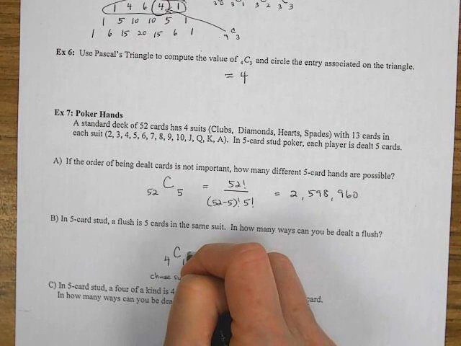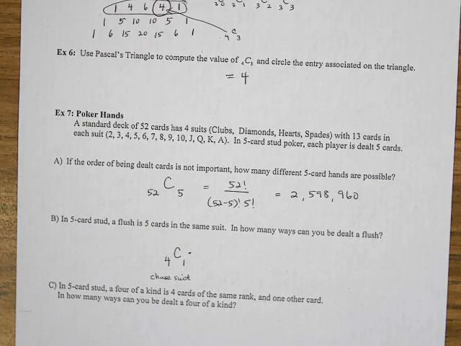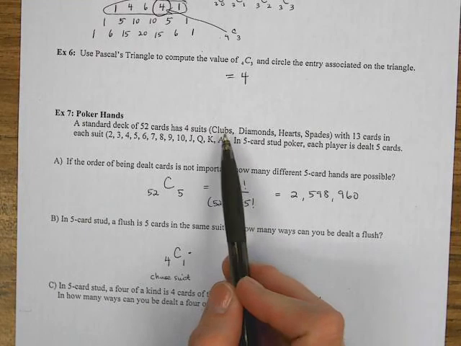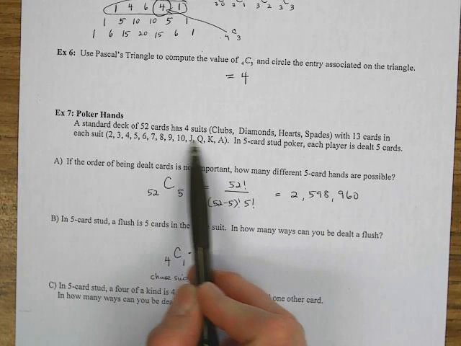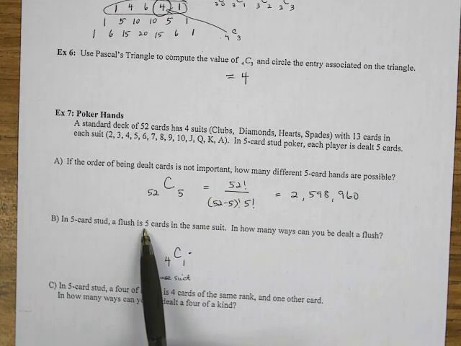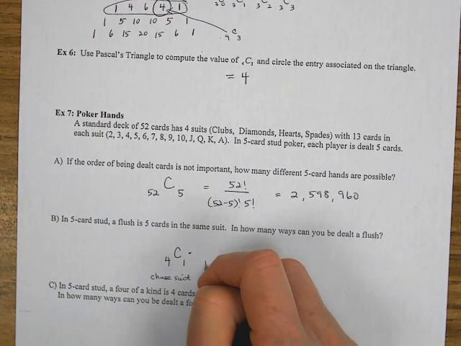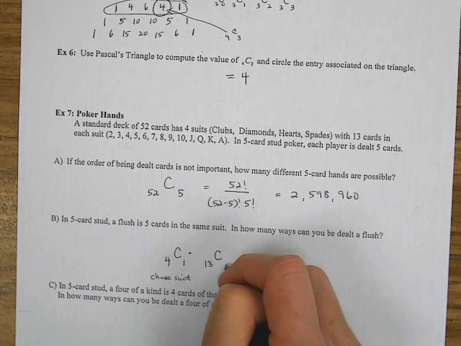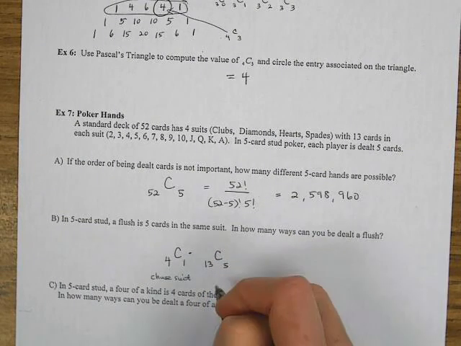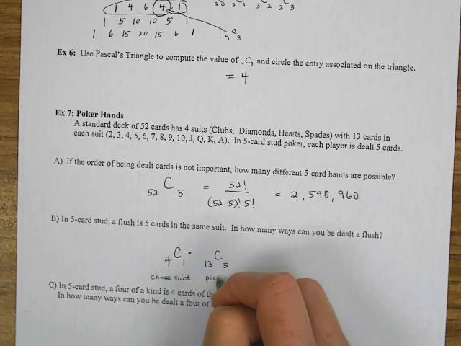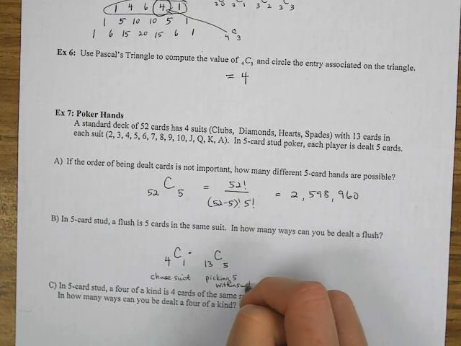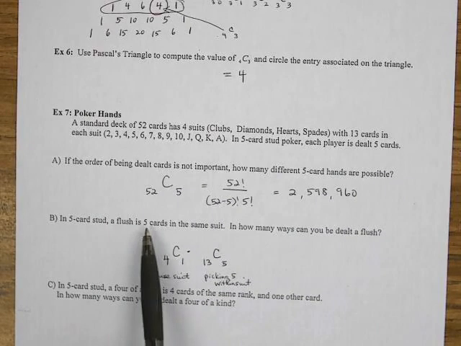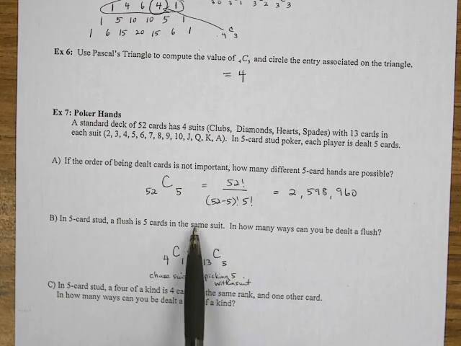But in that same choice, in that suit, let's say it happens to be clubs, there are 13 different clubs. Well, I don't need a hand of 13 cards, I only need 5. So within that suit of 13 cards, I have to pick 5. So again, if I'm going to have a 5-card flush, they have to be of the same suit.